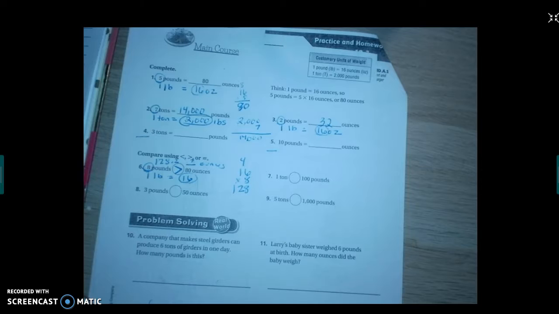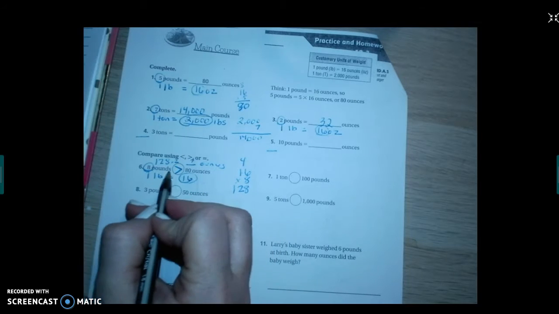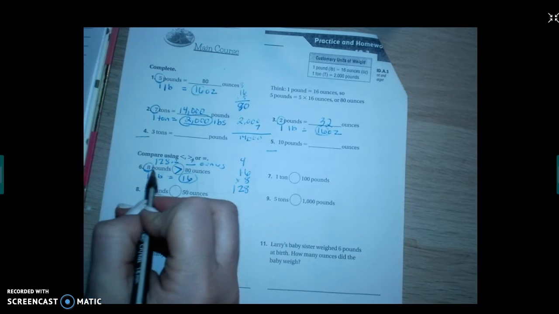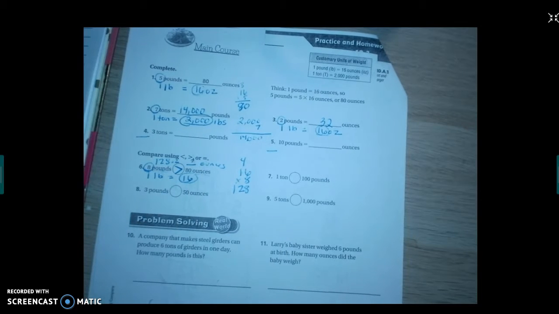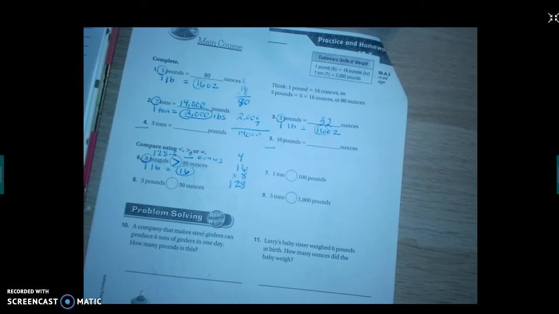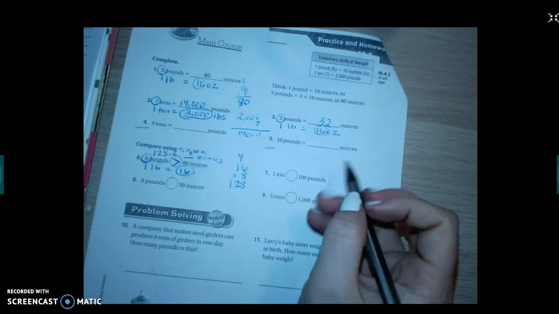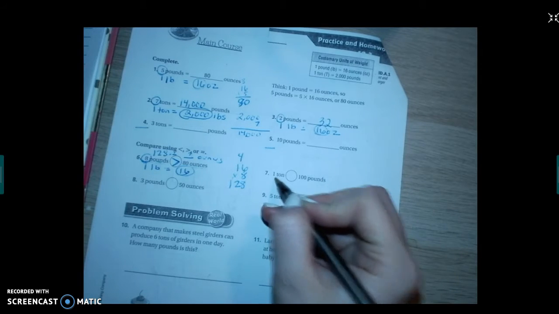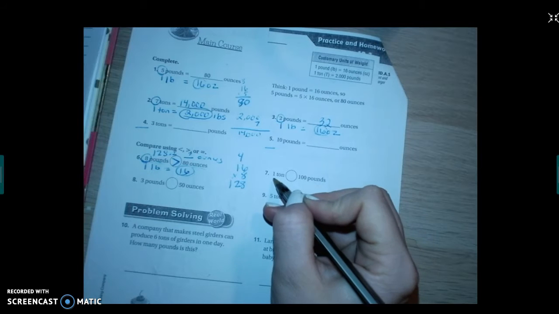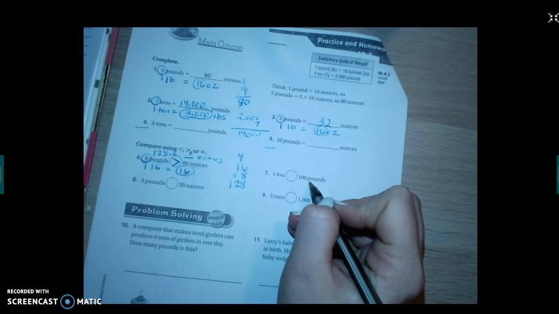Okay, so once you get them to have the same unit of weight, so we wanted to get this to ounces and this to ounces, then we can really compare them easily. We're going to try number 7 together, and then we're going to move on. Okay, so 1 ton equals 100 pounds.